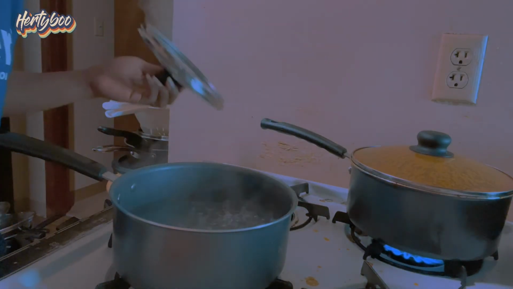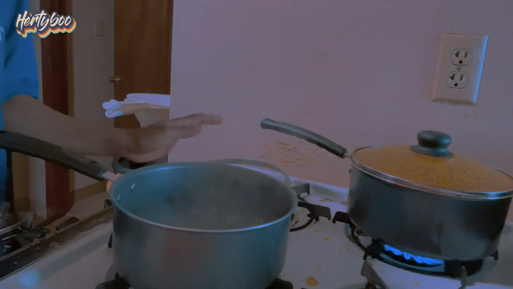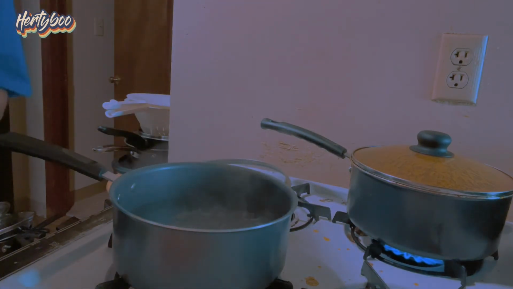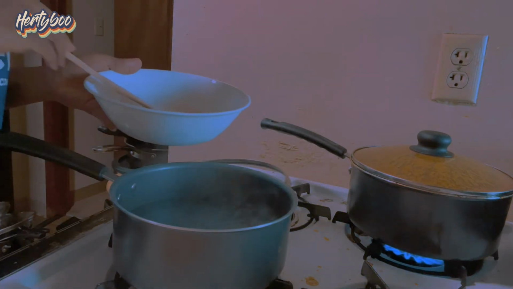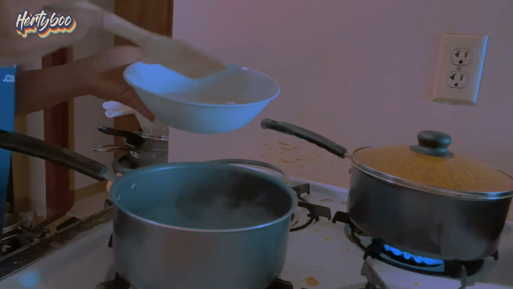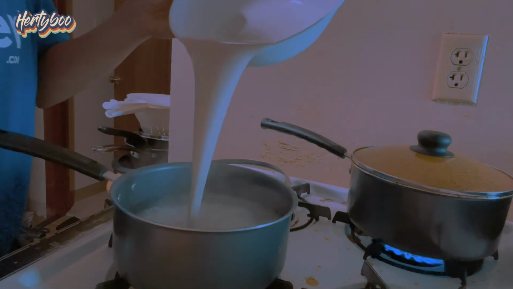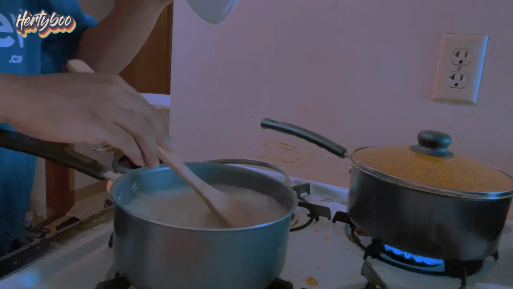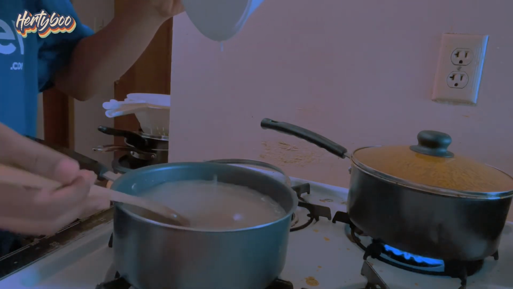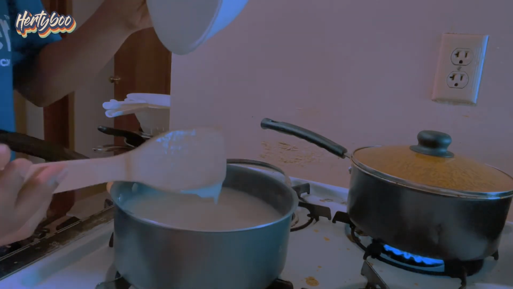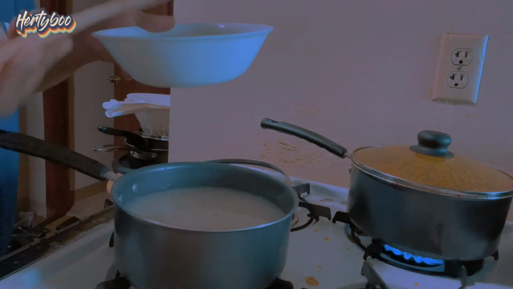So once our water is boiling, you pour in the mixture. That's the corn flour mixture. Okay, so it goes like this, and immediately it becomes thick like porridge. Then you close it again and allow it to boil.